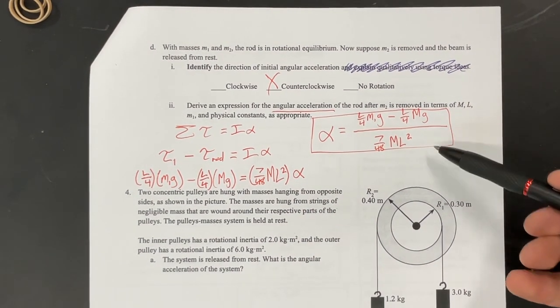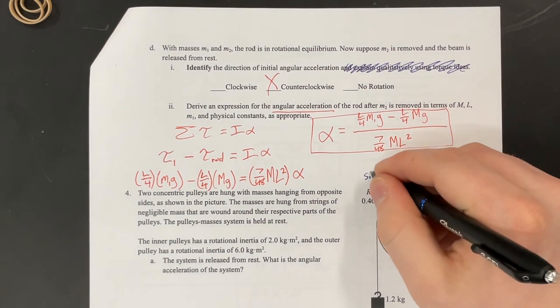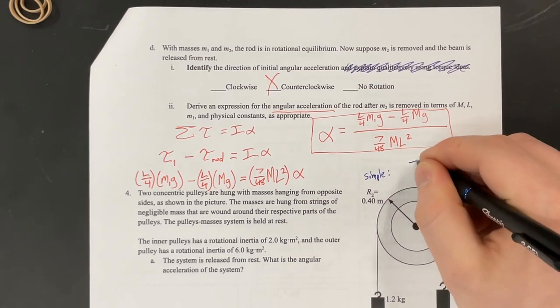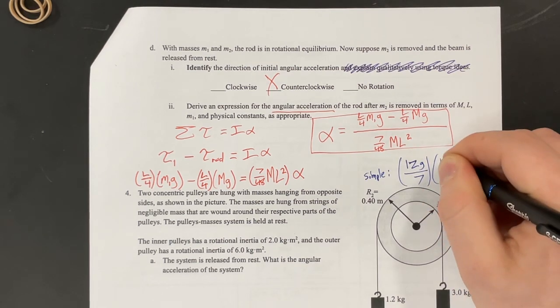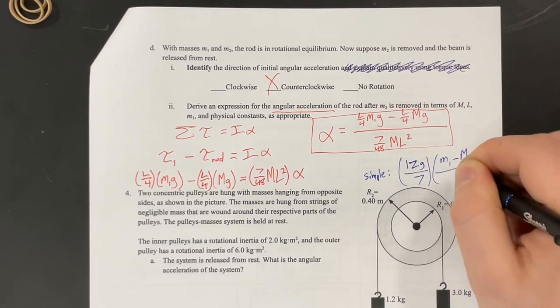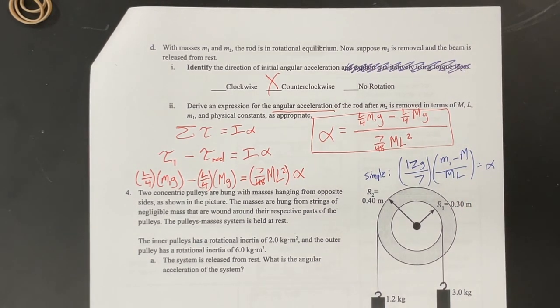Net torque over I. In case you're curious, the simplified version, I took the time earlier to do it. Just in case you're curious. 12G over 7 times that stuff. You don't have to get that. You can stop right here.